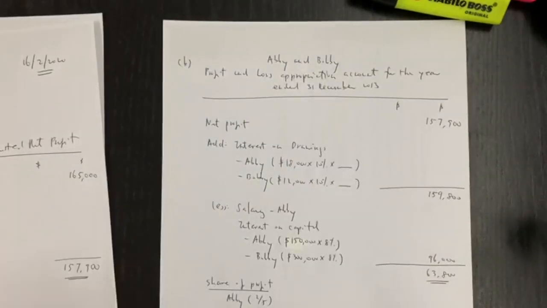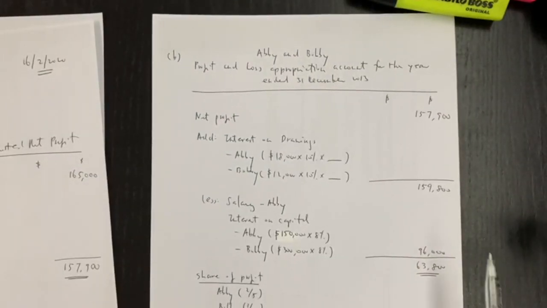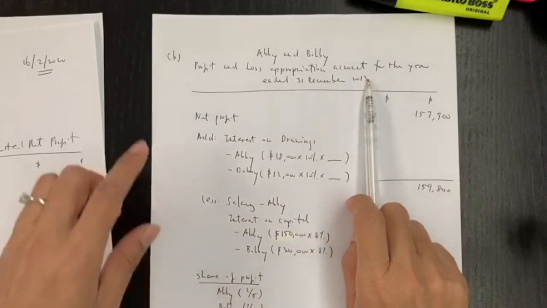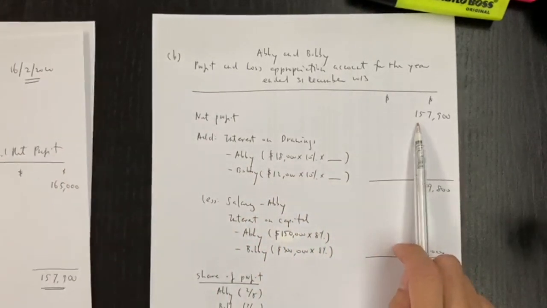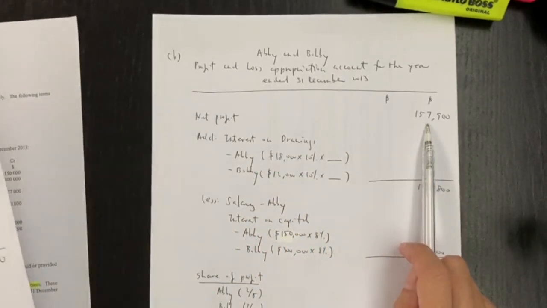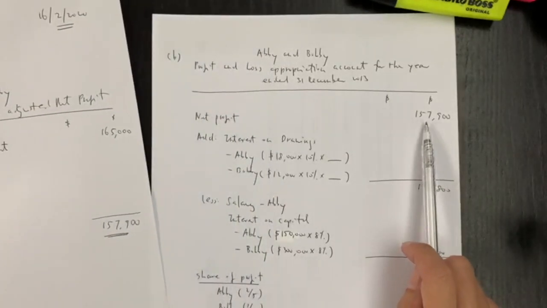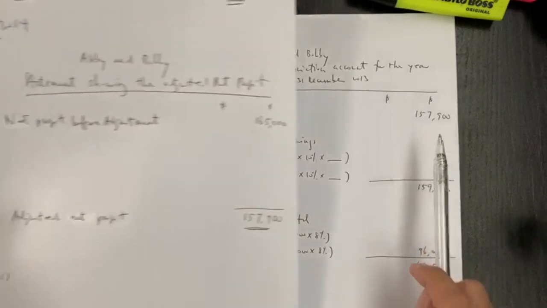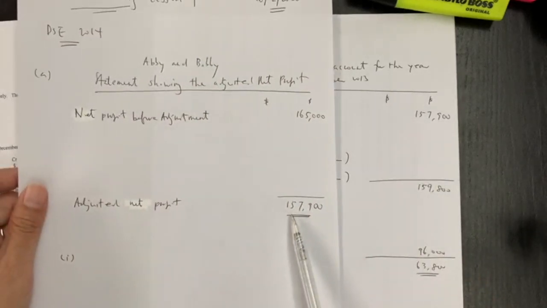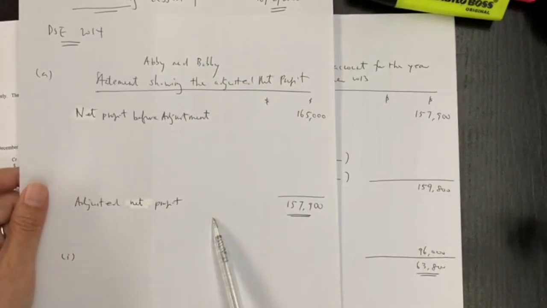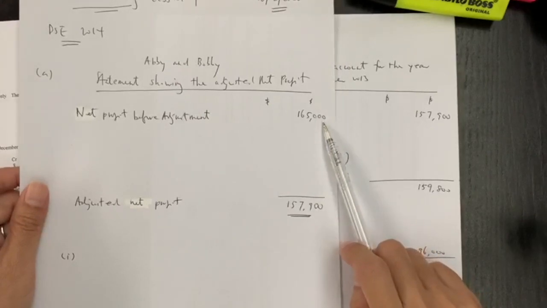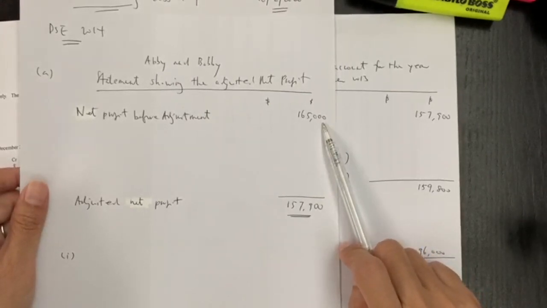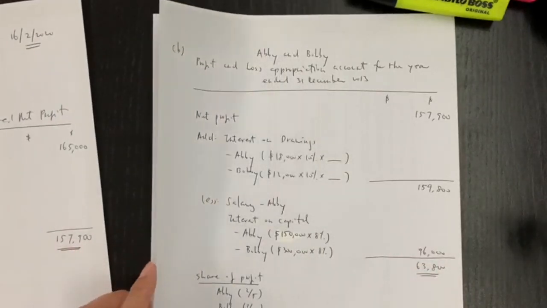Then I have my part B prepared here, the profit and loss appropriation account. We start with net profit. However, look at this, 157,900, which is the net profit after correcting all the errors and mistakes. I get this from the adjusted net profit. And this is the original figure given to you in the trial balance, which is before adjustments. So this is part B.